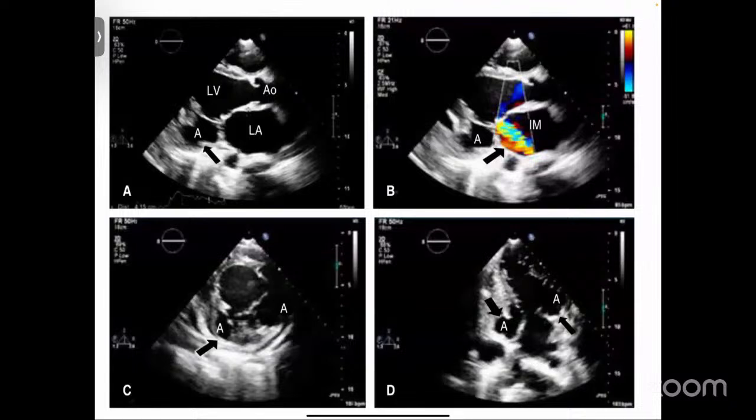This is an echocardiographic image showing the long axis parasternal view with the presence of an aneurysm in the basal portion of the left ventricle. And you can appreciate the severe mitral regurgitation in the color Doppler image in the upper right. And you can see the arrows pointing to the aneurysm that is fistulated in nature.